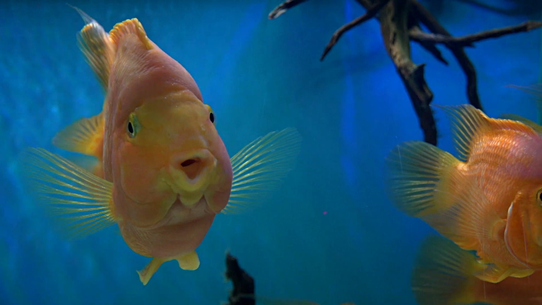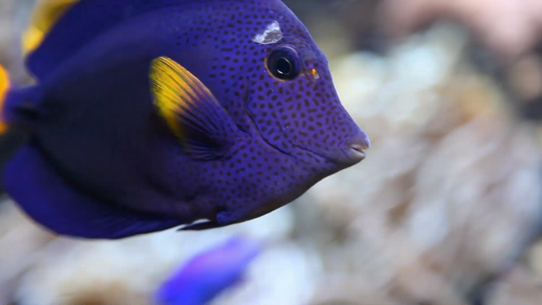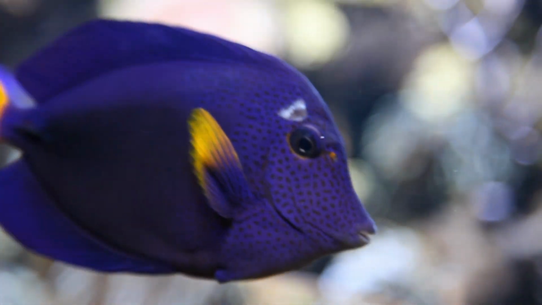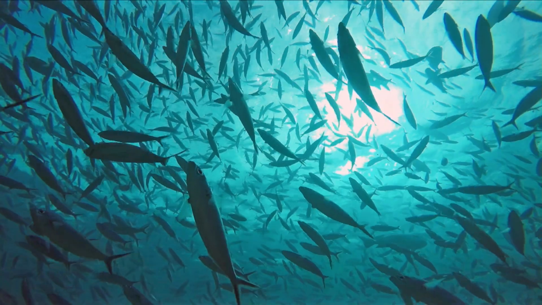A fish's respiratory system operates on a countercurrent exchange system. The name comes from the fact that the blood in the gills circulates opposite the water current. This allows more oxygen to be extracted from the water.